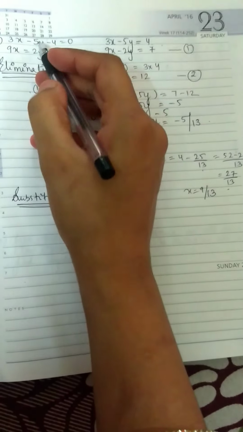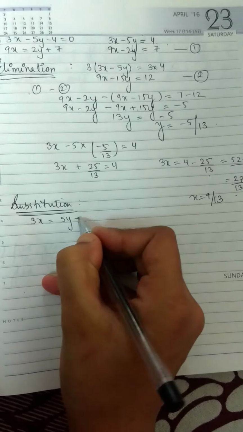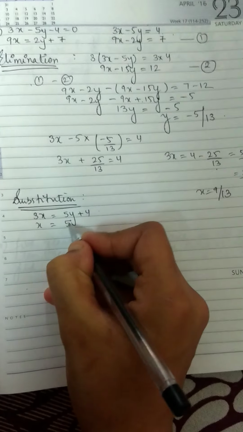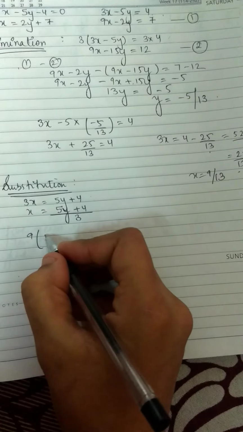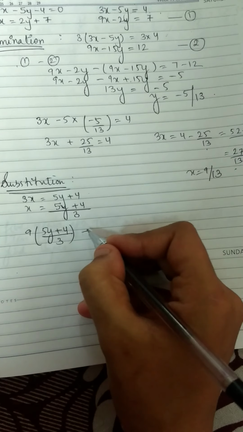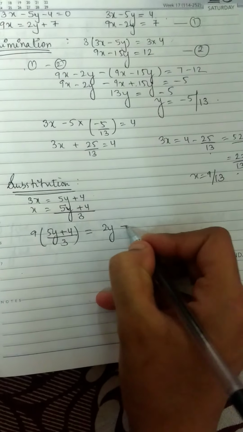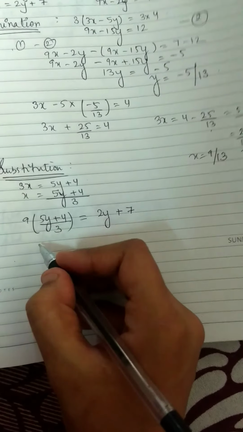For the substitution method, we'll have to find the value of x. So x is equal to (5y + 4)/3. So we'll substitute in the second equation. We can substitute any value, either x or y, in the second equation.